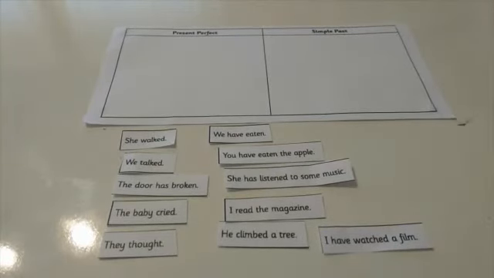What I want you to do is pause the video here and see if you can read these through with your parents and decide which one is the simple past and which one is the present perfect. Okay, so pause the video, see if you can sort them, and then we'll go through some answers.